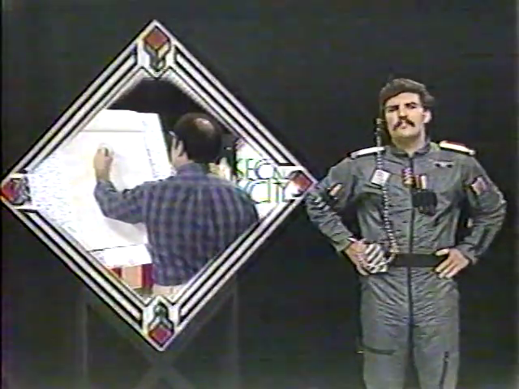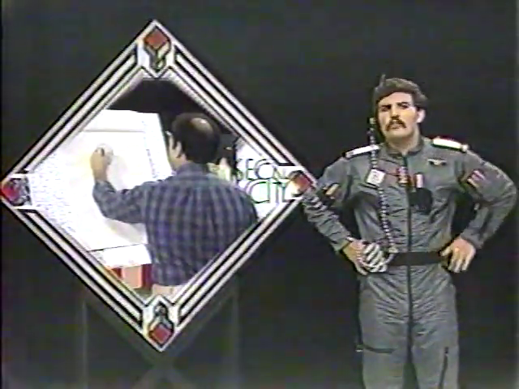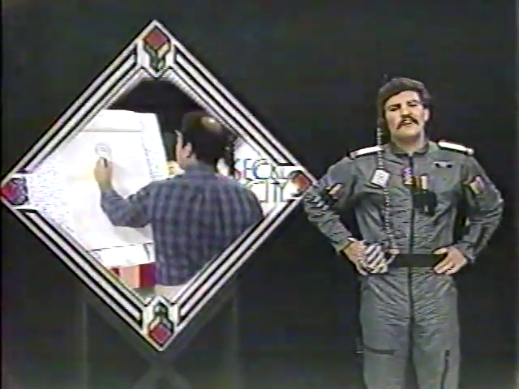Now, Al's going to show us different ways to add props, clothing, and gesture to our cartoon characters.